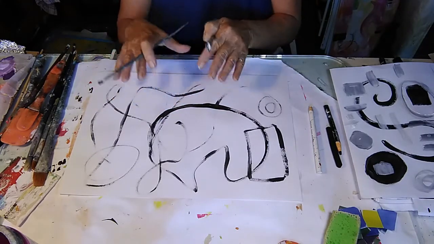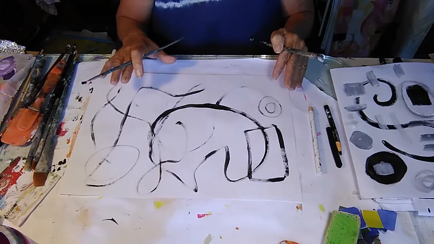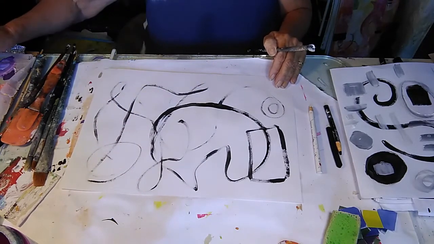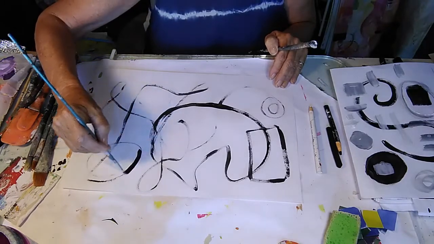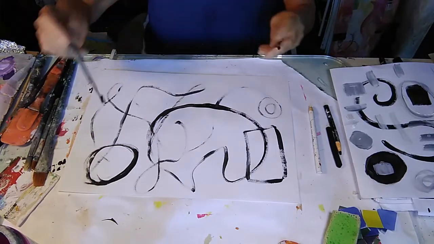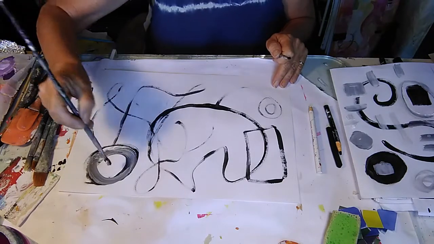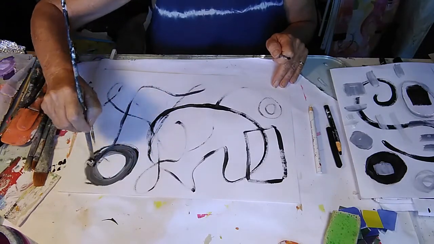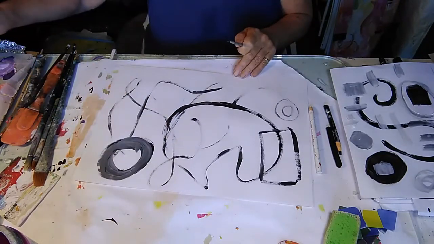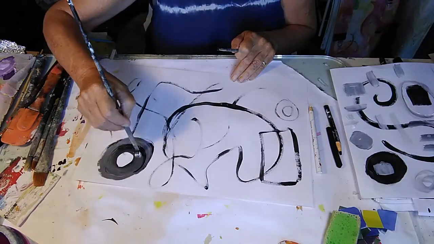So then we want to put our contrasts and our value differences into our free drawing. So we could pick out the shapes that we like. So for example, for me, I'm really liking this shape here. So I'm going to do it with a thicker brush. It's a bit too much white on there, define that circle here. Okay, I could even fill the whole thing in, or I could just leave a little space in between.